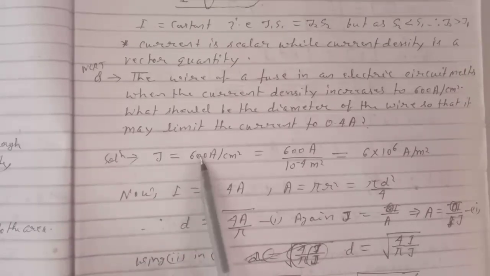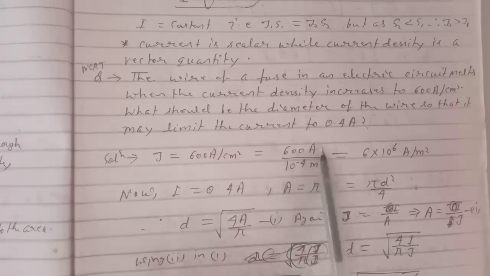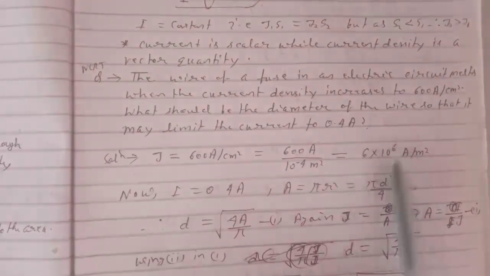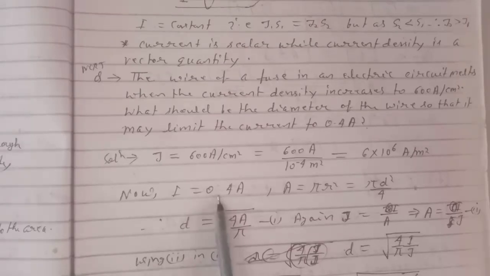Here given J equal to 600 ampere per centimeter square, or 600 by 10 to the power 4 meter square, or 6 into 10 to the power 6 ampere per meter square in SI unit. Now I equals 0.4. We have to maintain this value of current.